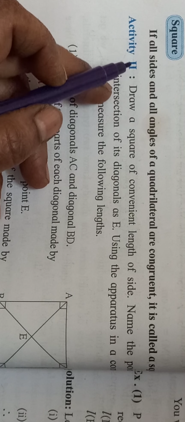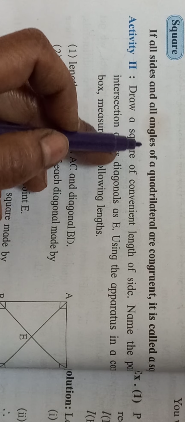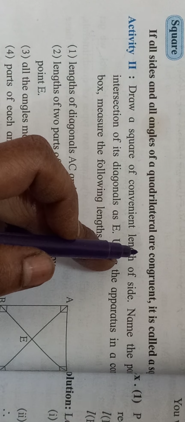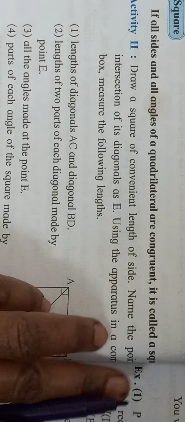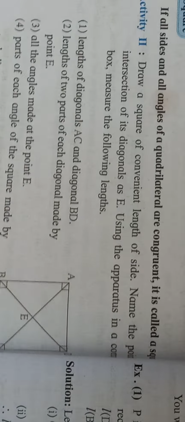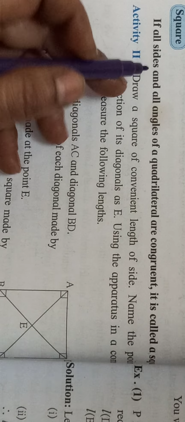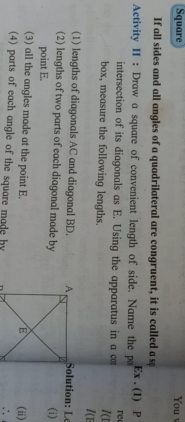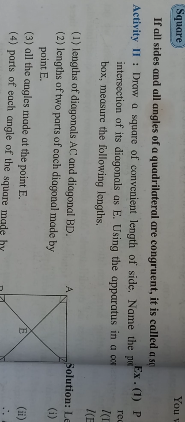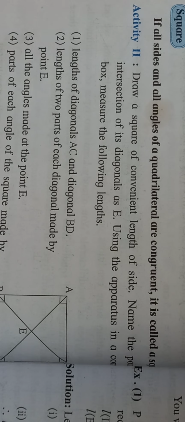The definition says, if all sides and all angles of a quadrilateral are congruent, it is called a square. Now, all sides should be congruent and all angles should be congruent. You have already studied the properties of a square in 5th standard. Each angle of a square is also a right angle, so all angles are congruent. These are the two main properties of a square.